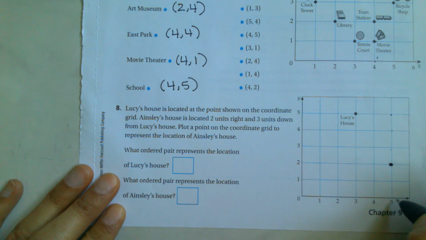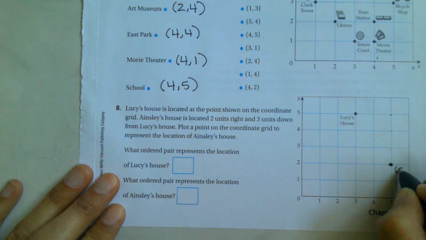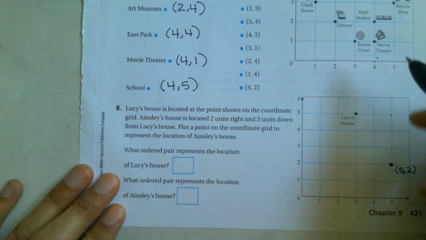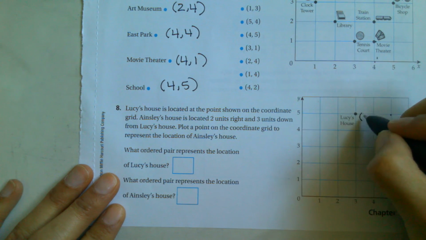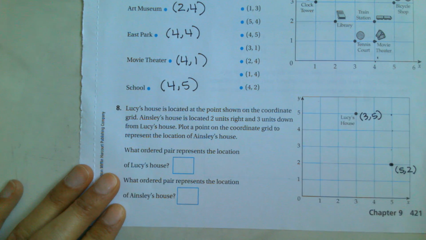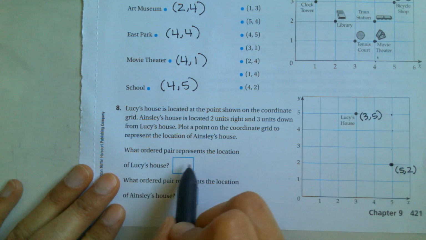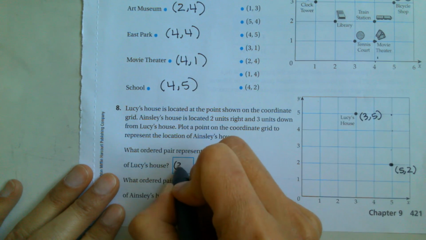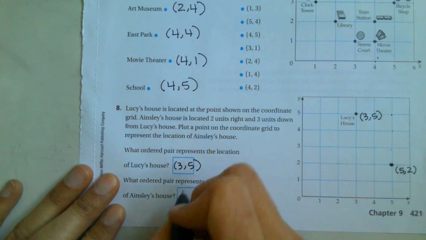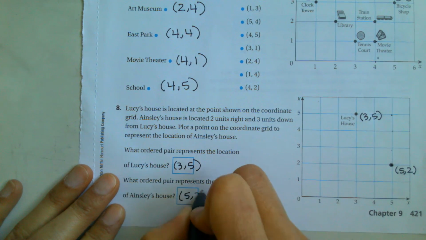So this is, x is 5, 2, and hers is 3, 5. So write the ordered pair for Lucy's. Oh, whoops. 3, 5, and the ordered pair here is 5, 2.